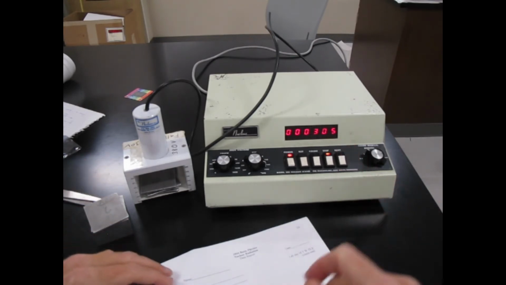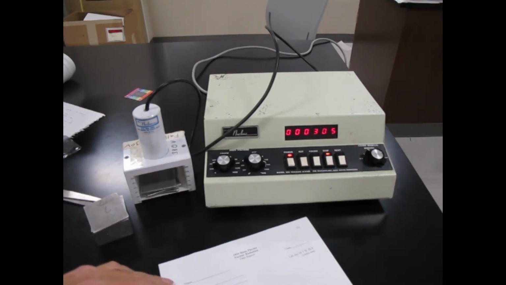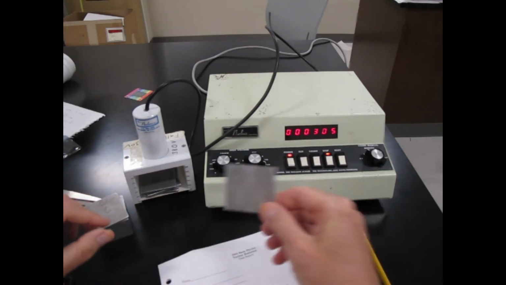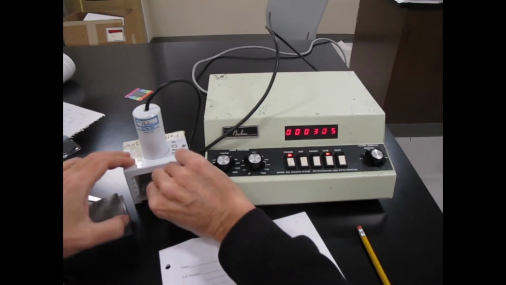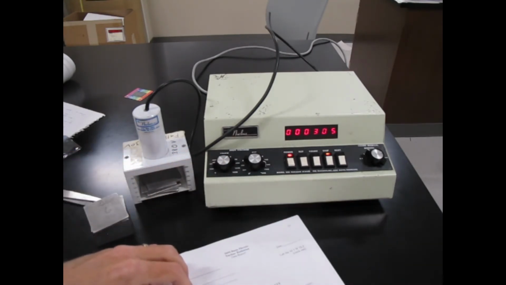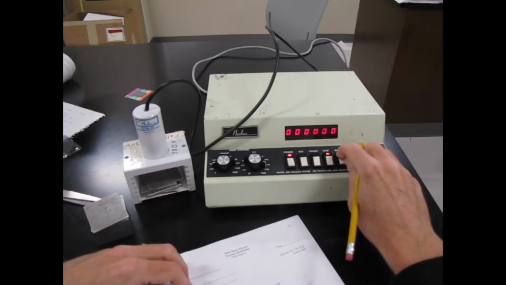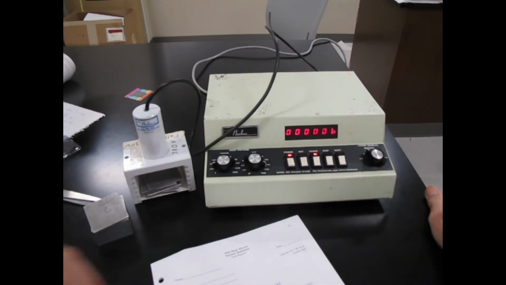So this one's 305. I have another, this is 0.31 again, so another one. Reset and count again.